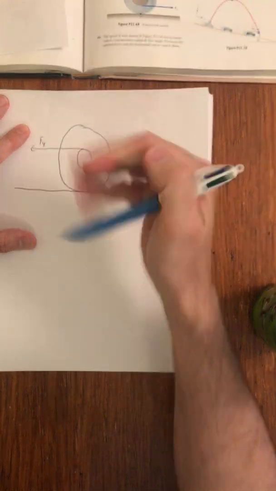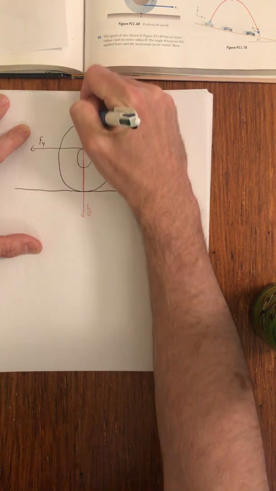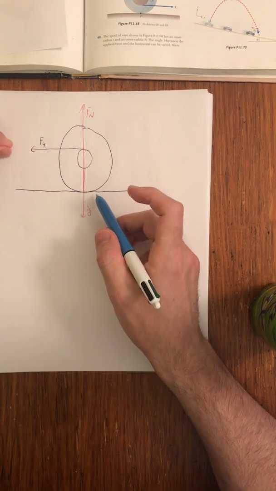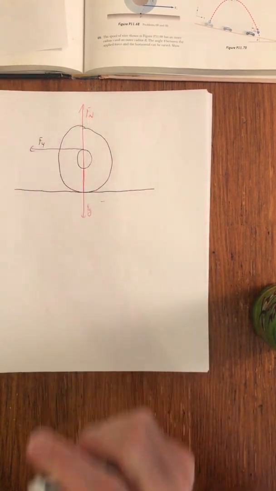Once again, I'm going to put in my gravity and put in my Fn, and we have to guess at Fs. So let's take a guess. Well, first off, if I'm just pulling like this, one logic might say, whoa, hold on.